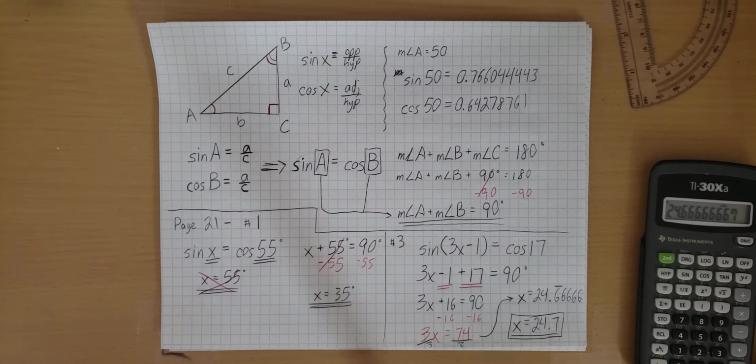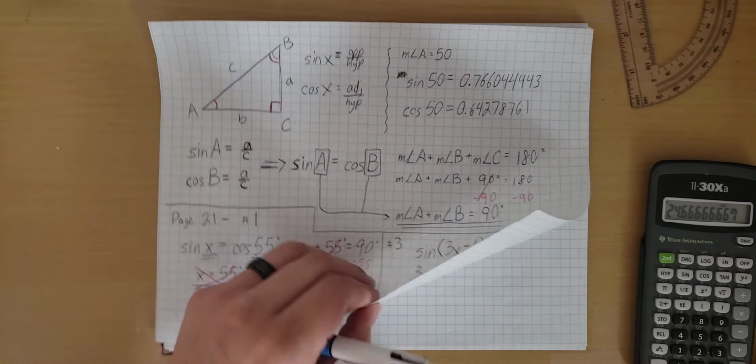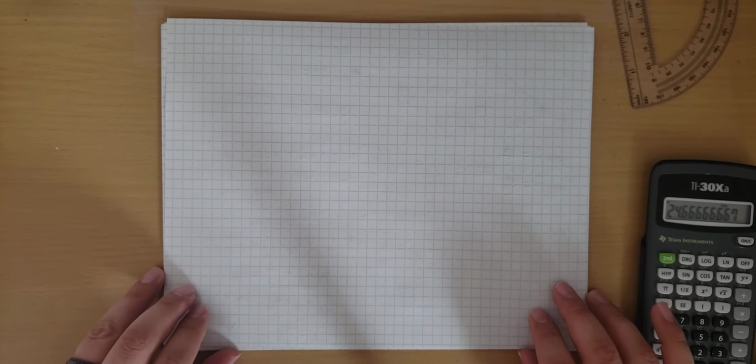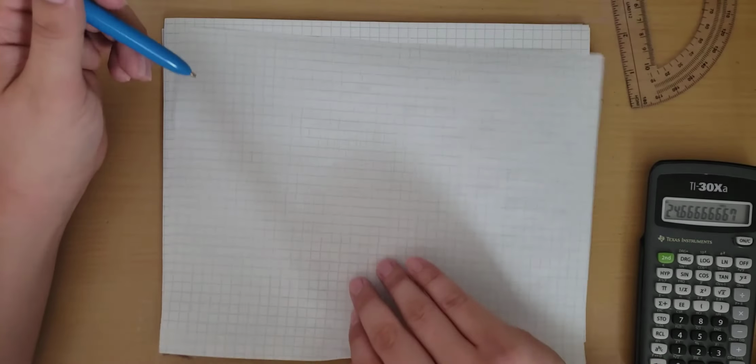And let's do one more example. We'll work on question 4, page 21.